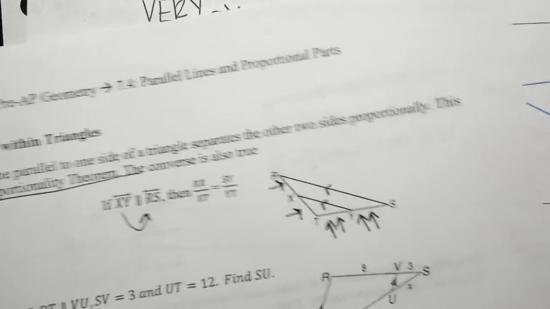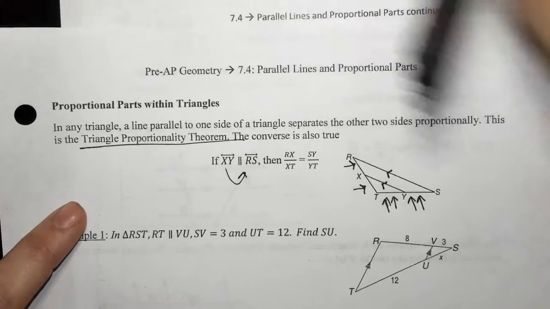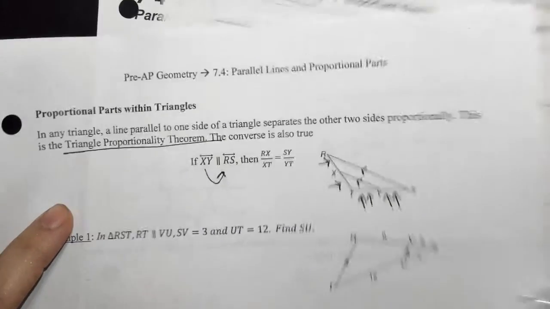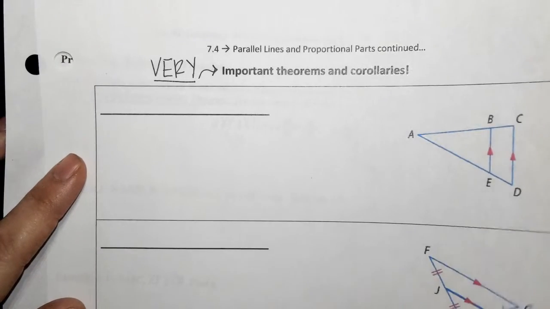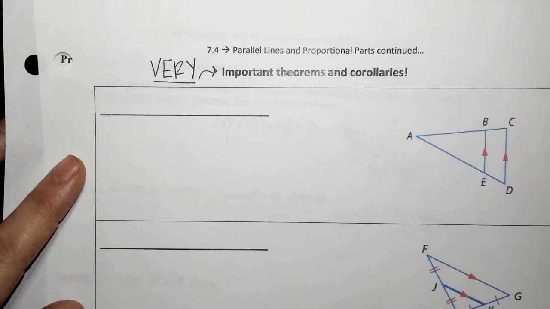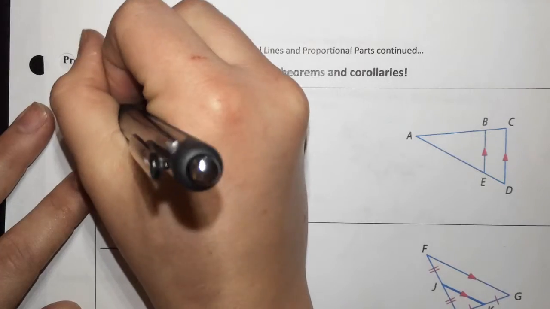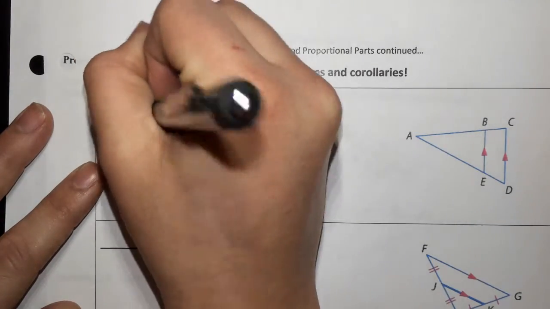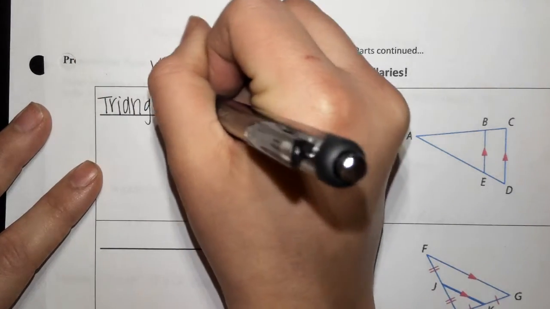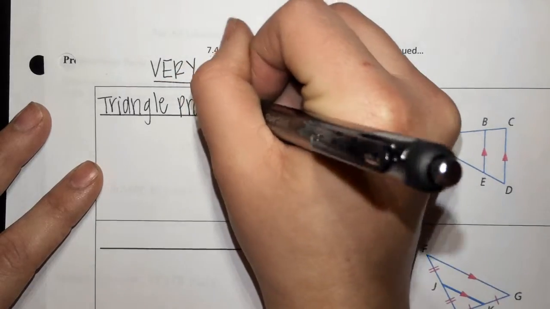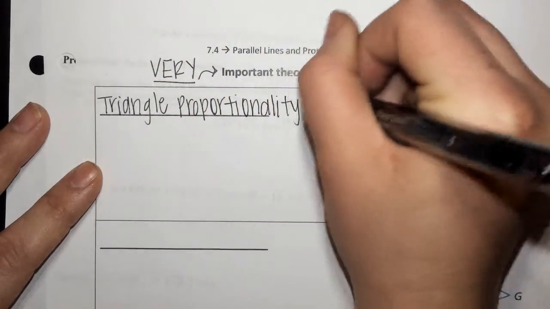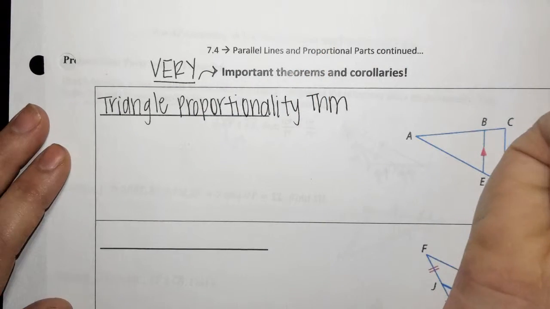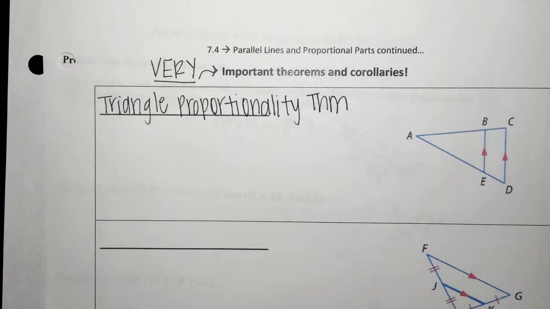Now I want you to go to the sheet that I have the VIP theorems on. The very first one we're going to write is the triangle proportionality theorem. Triangle proportionality theorem.